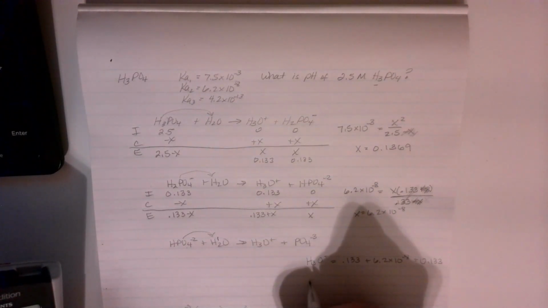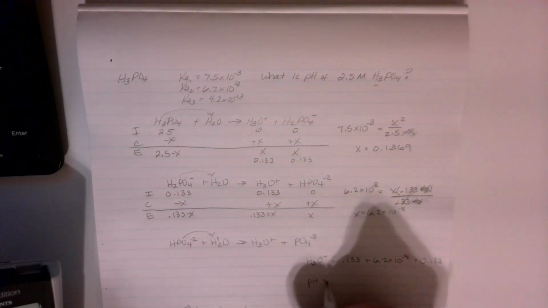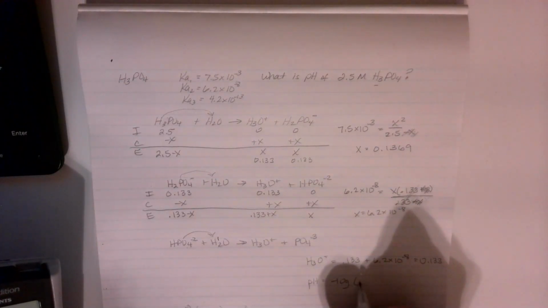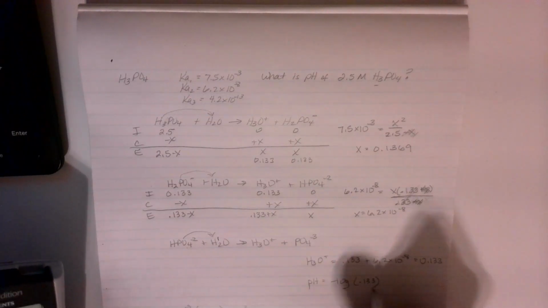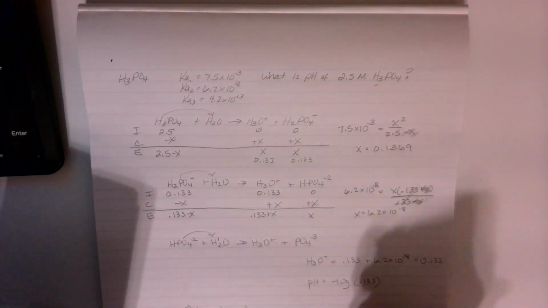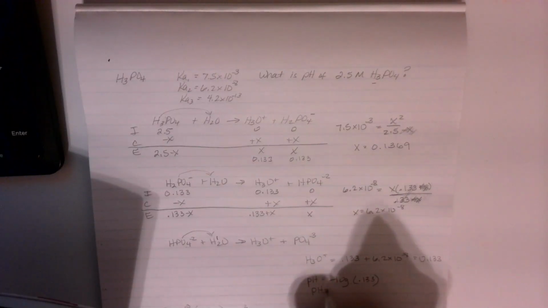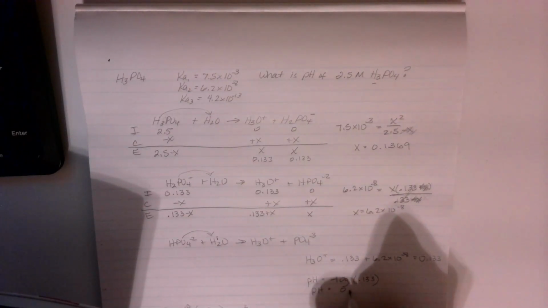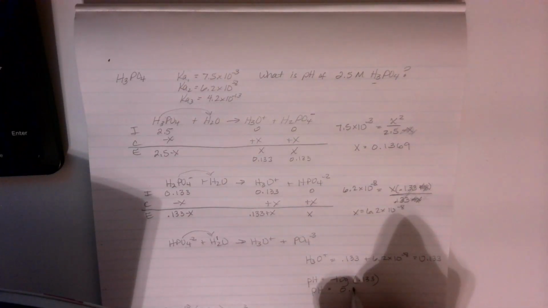So my pH would be negative log of 0.133. And I am going to get 2 sig figs, so 2 decimal places to make this 0.88.